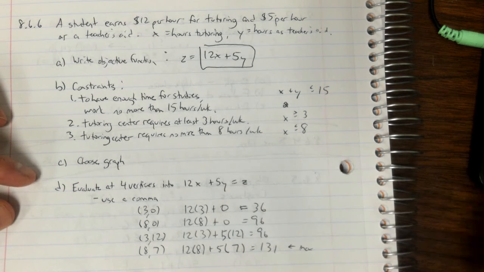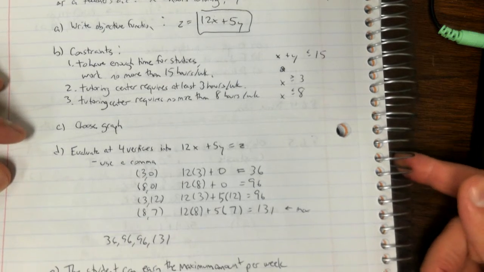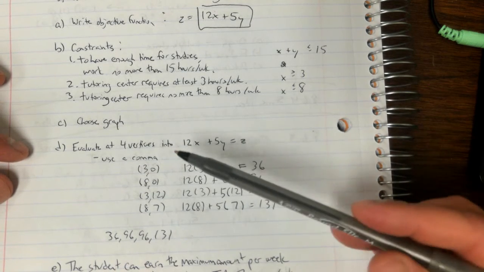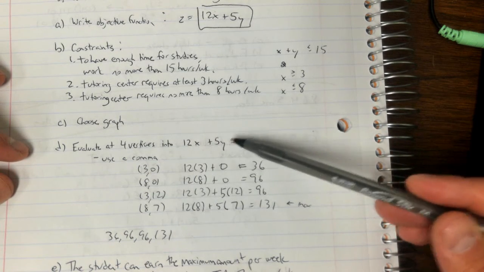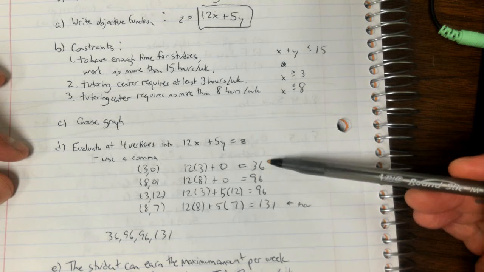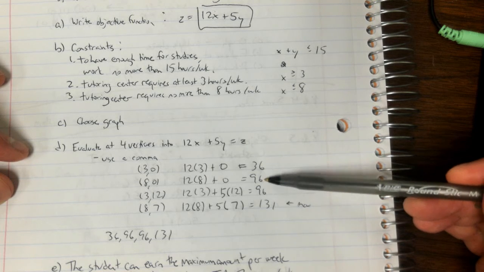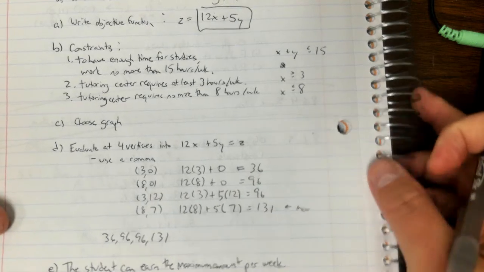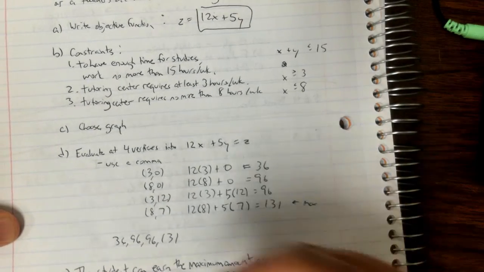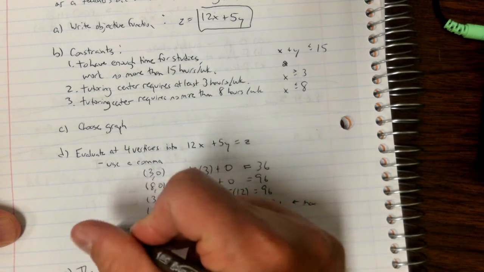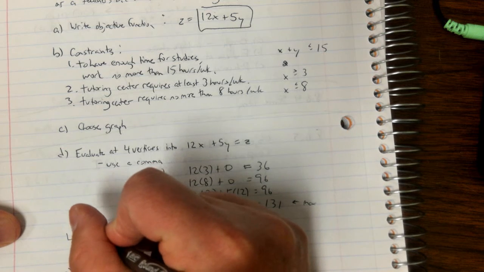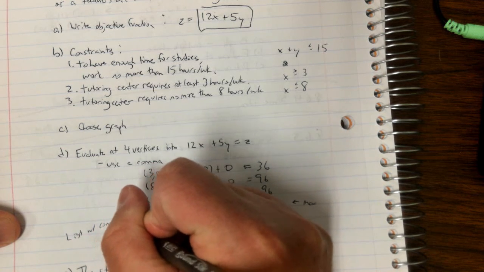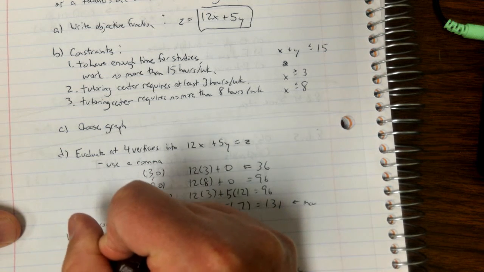Then you need to choose your graph, and then evaluate your 4 vertices by plugging into that. And you get 36, or I got 36, 96, 96, 131. So that's my max. What they want you to do is list them with a comma between them.